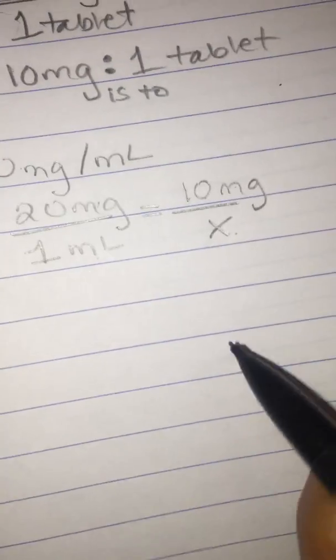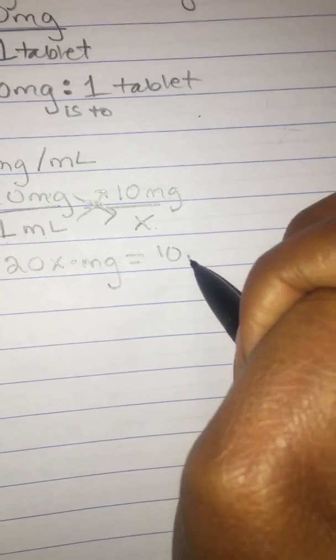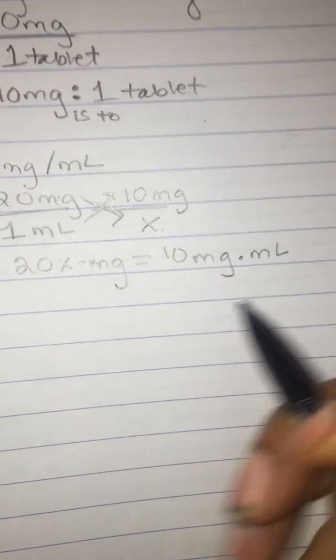All right, so based on the information, they gave me 10 milligrams. So I'm going to put it right next to the milligrams. And this is going to be x, just like the proportions that we have been working on in class. So we want to cross multiply. You can go down or diagonal. So 20 times x milligrams. And I always write all of my units because that is so important in that particular class that you're taking. And 10 times 1 is 10. And you always write milligrams and your milliliters. I always do all of my units. Anything that I cross multiply, I'm writing both units down.